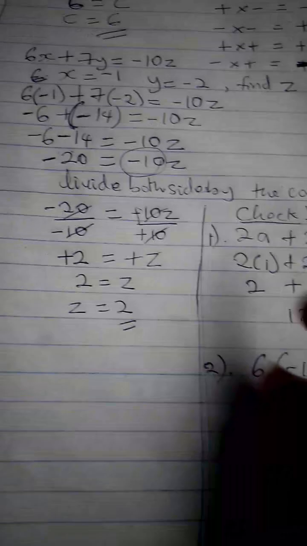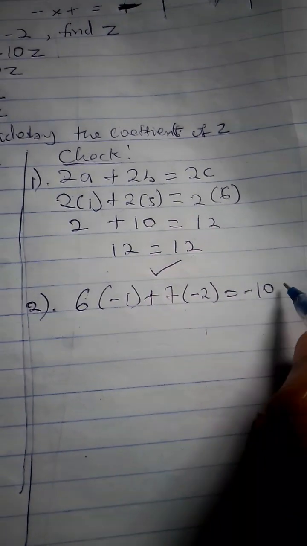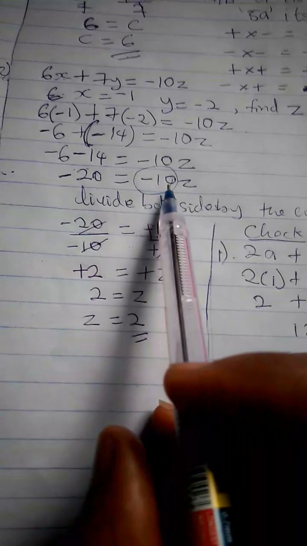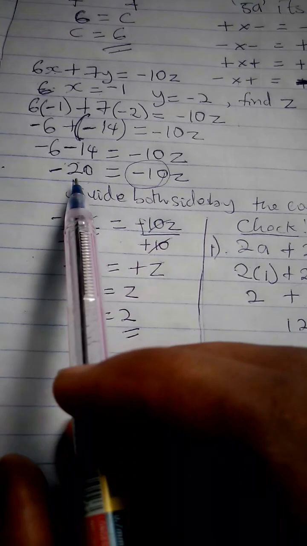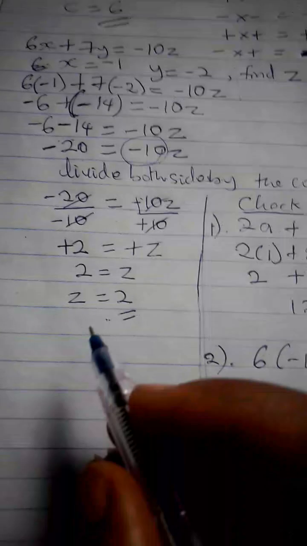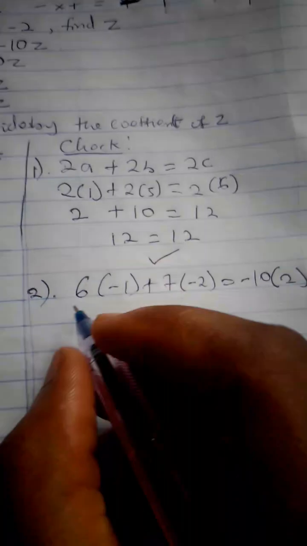And then minus 10 z is given here. Sorry, look at what we got here. Our z is 2, so let's test that. Let's put that to a test.